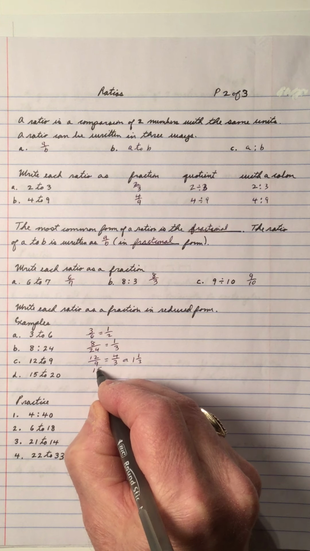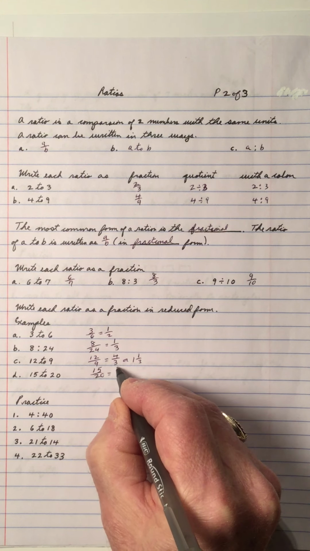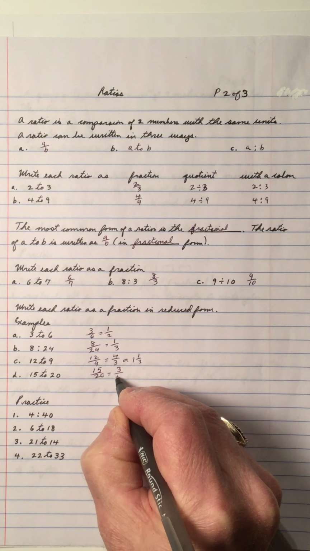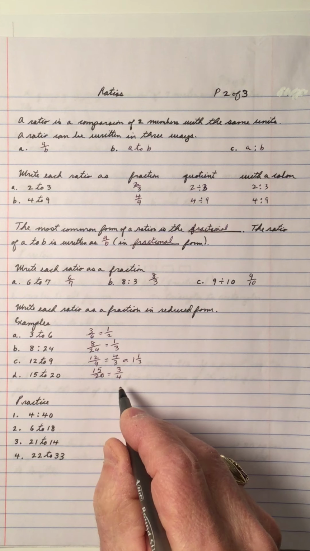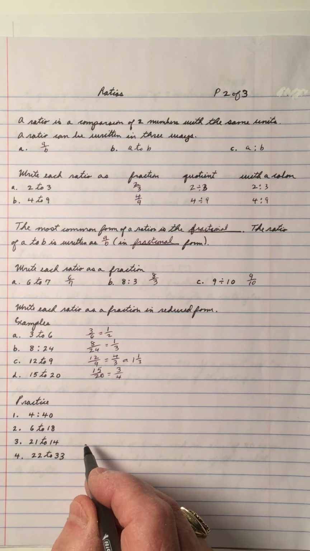15 to 20 is 15 over 20. And 5 is the GCF. 5 into 15 goes 3. 5 into 20 goes 4. Reduces down. Practice. Pause the video, work these out, and press play again to see if you're right.